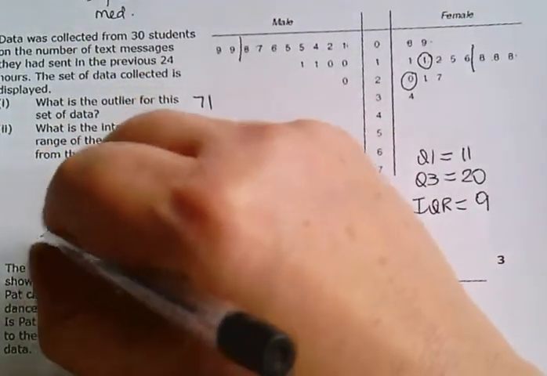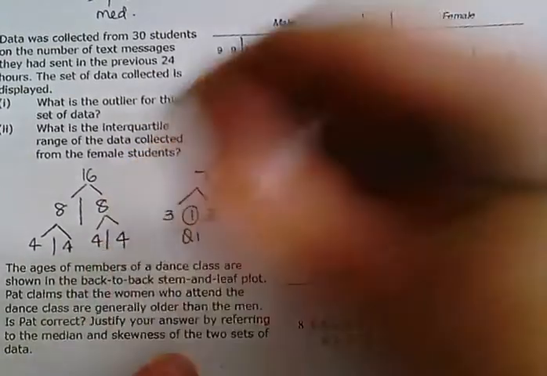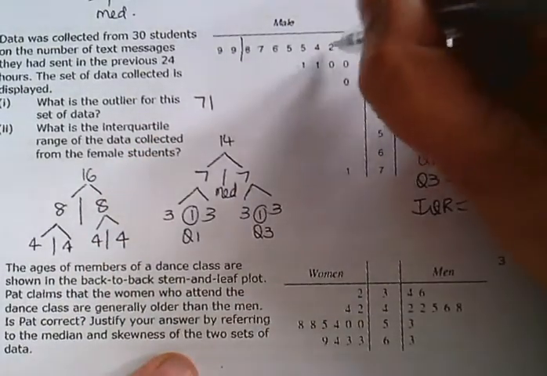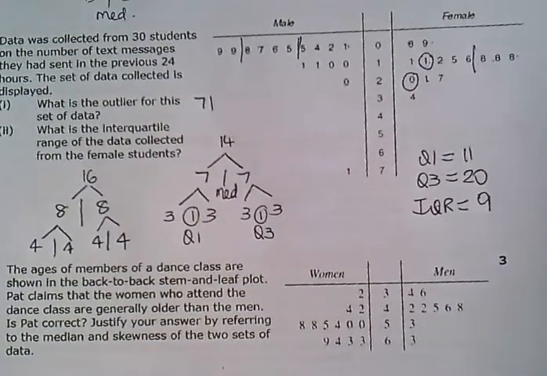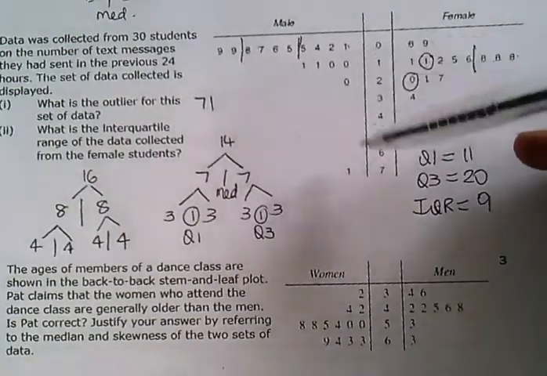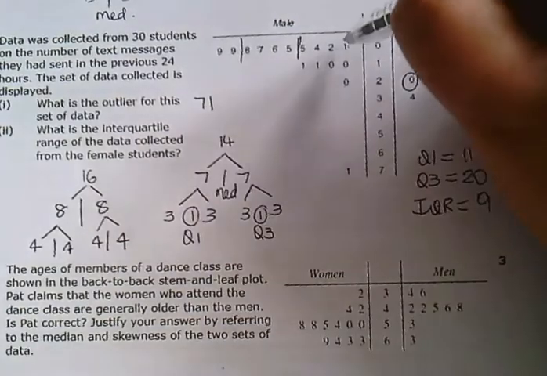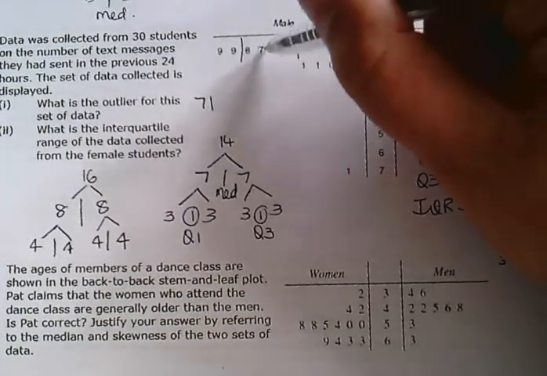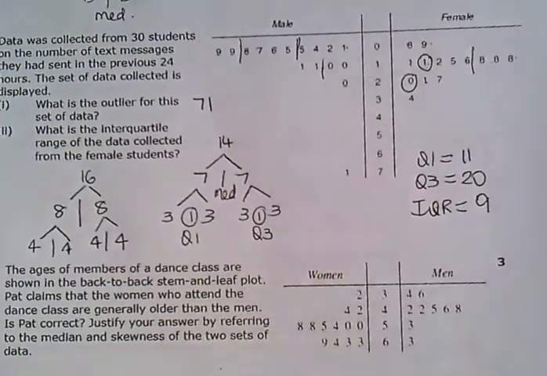Now what are we going to do? 4 and 4, put a line. So we want 1, 2, 3, 4, put a line. We got it? Be careful when you keep counting. You show me where the Q3 is for the males. So I went 1, 2, 3, 4, put a line. 1, 2, 3, 4, put a line. 1, 2, 3, 4. I count from 0.